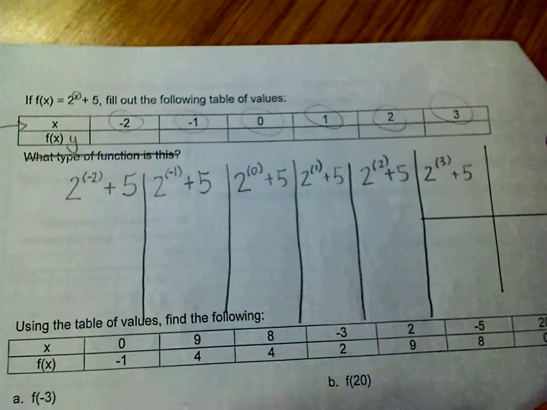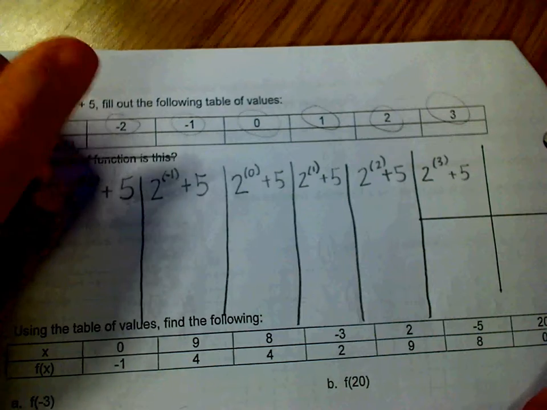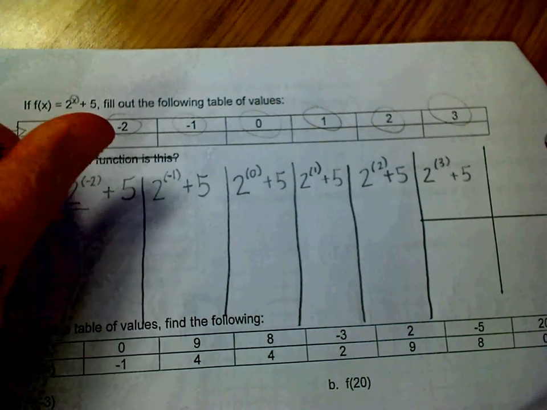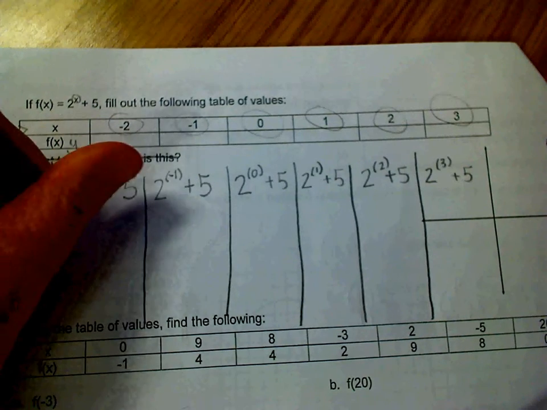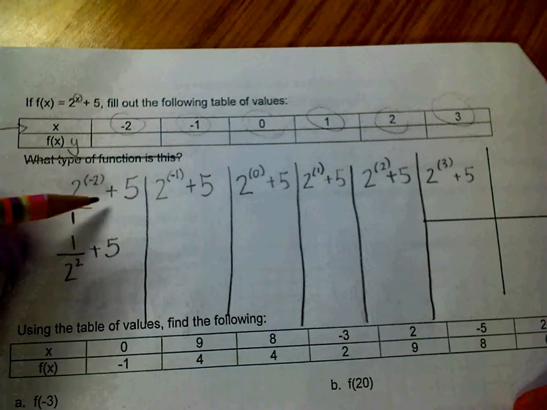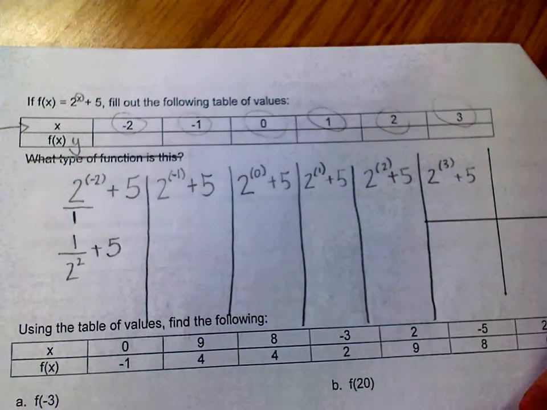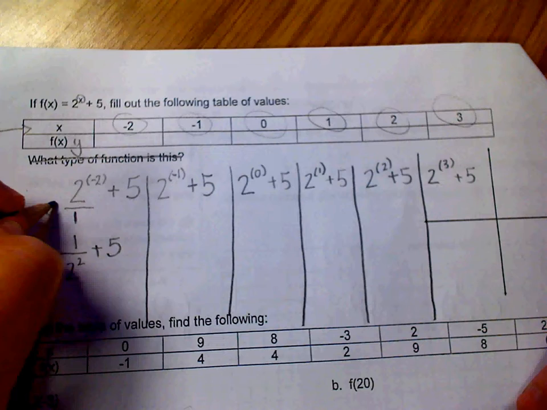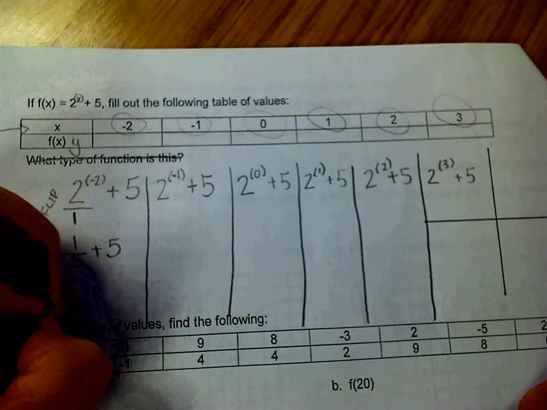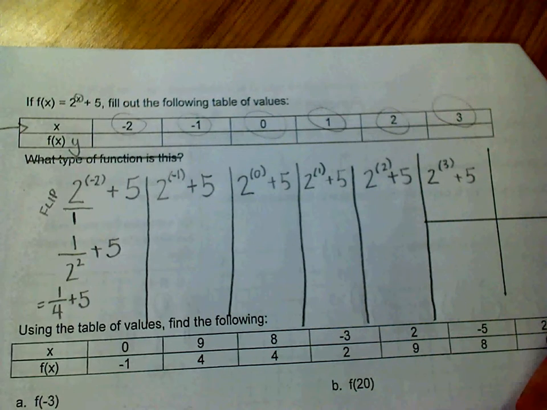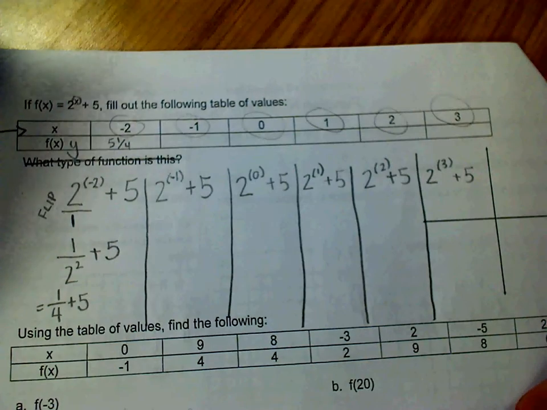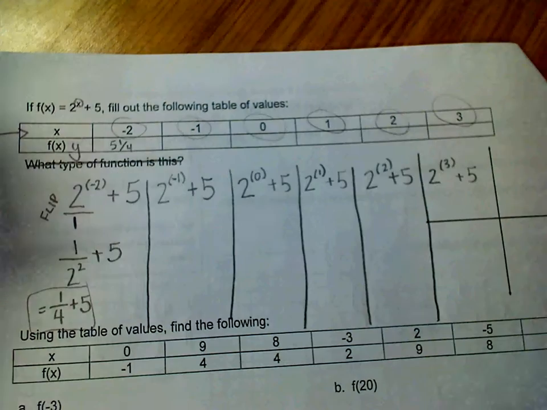Okay, so the first one is 2 to the power of negative 2 plus 5. You guys remember, whenever you have a negative exponent, you have to flip that, make it a fraction and flip it. So it's 1 over 2 to the second power plus 5. Remember, negative exponent, this is good review. Negative exponent means you make it a fraction and then you flip it. So 1 over 2 to the second power is 1 over 4 plus 5. So it's 1/4 plus 5, or 5 and 1/4. Okay.